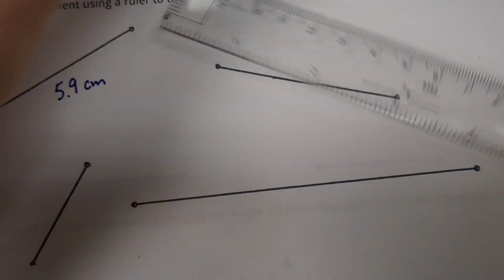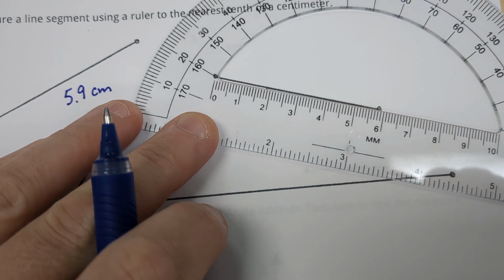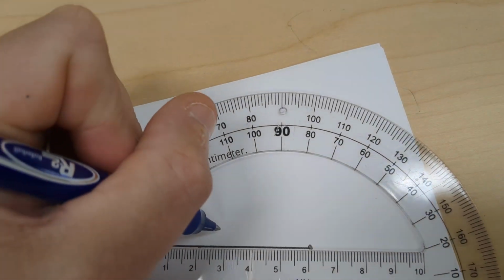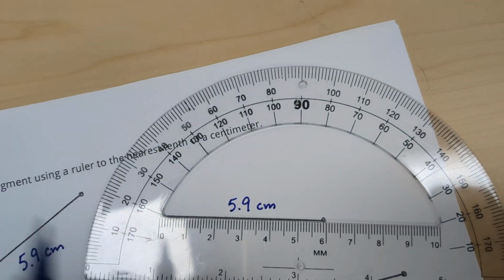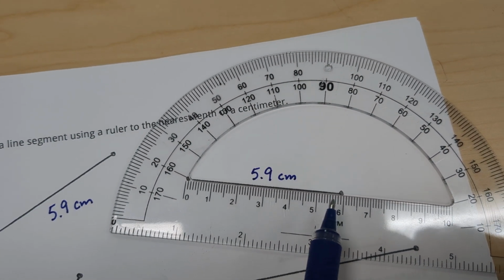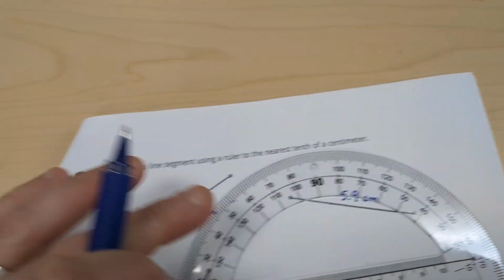And I keep going. I measure again by putting the 0 at one of the points and lining up my ruler. That one's maybe about the same actually. So we could put 5.9 centimeters for that one. It's 5.9 because it goes past the 5, doesn't reach the 6, and is 1 mark below the 6, or 9 marks past the 5, either way.